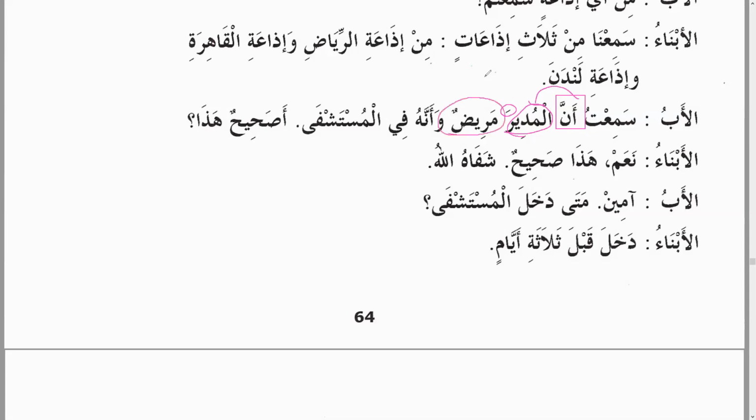And this is the khabar of inna. Mudira, this is the ism, mansub. And this is the khabar. Anna, not inna. Ism of anna and khabar of anna. Wa annahu, a pronoun has joined. Wa annahu fil mustashfa, and that he is in the hospital. So he heard two things. He heard that the principal is sick, and he also heard that he is in the hospital.